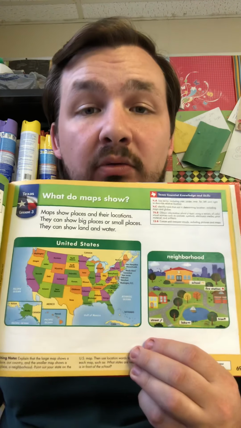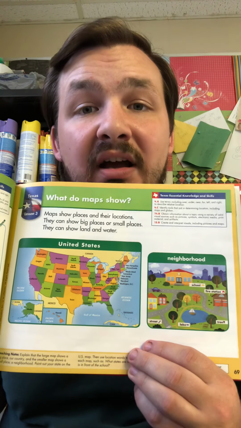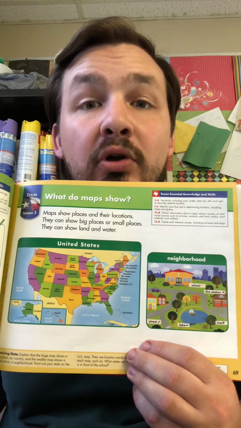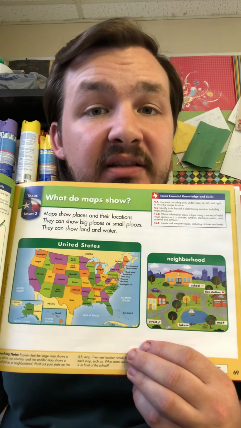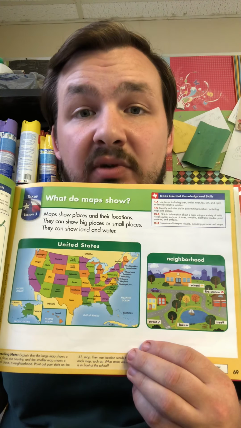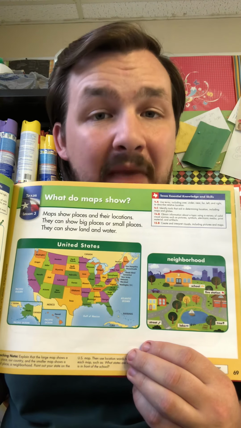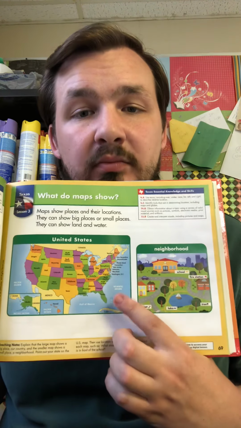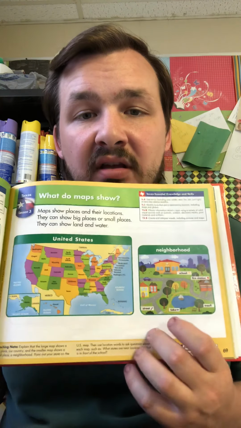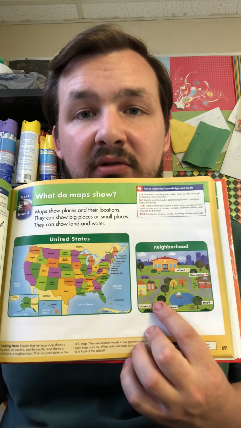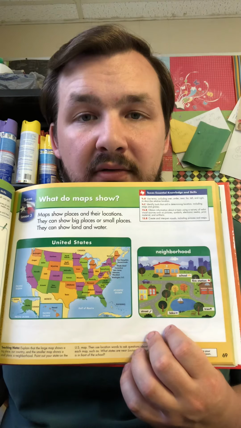There's also a book that I want you to read after this, a Raz-Kids book. It's called I Live in the City, okay? It will also have maps on there to show you the different places that people live in cities, okay? Because there are cities all over the world, okay? And you can find them on maps, okay? So this is a big map, shows all of the United States. This is a small map that shows just a town, a small city, or even a neighborhood, okay?